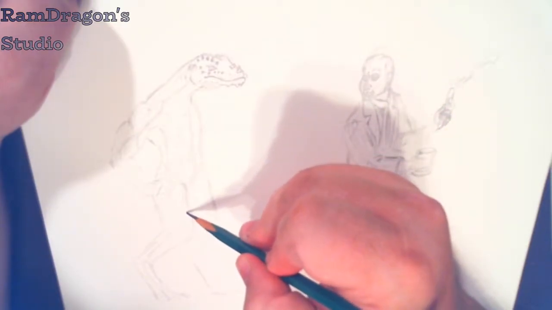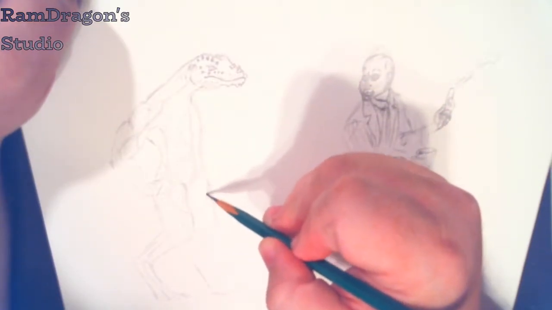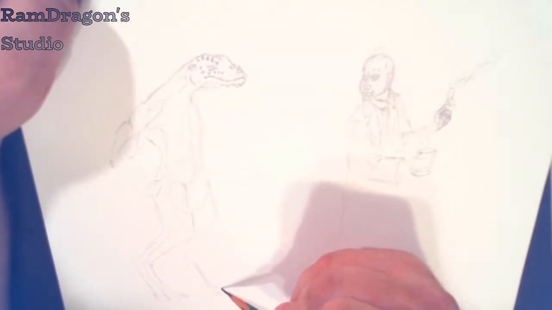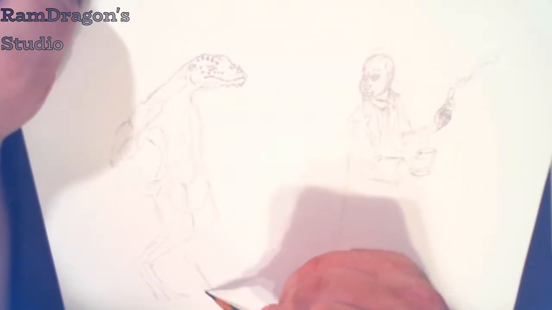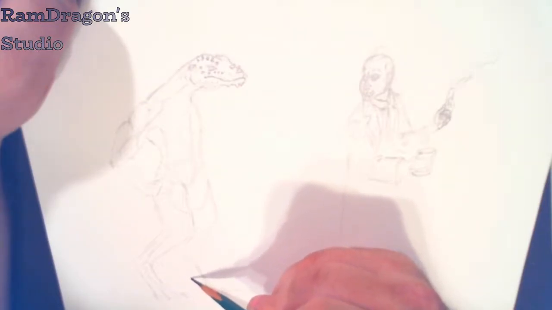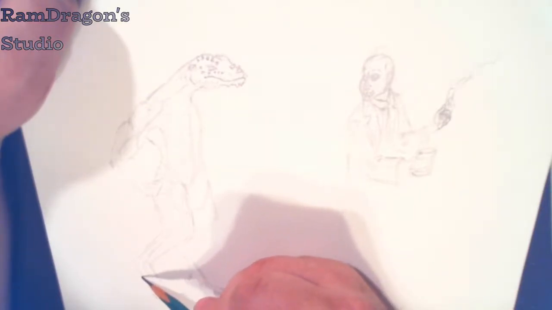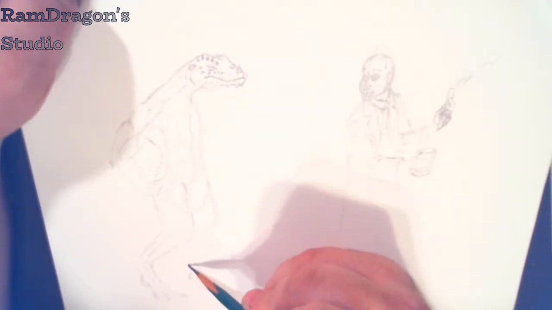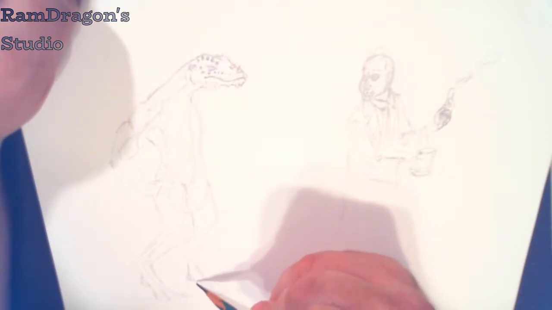Kind of indicate that a little bit here. And back down to here, we're getting his toes in. Probably he's an alien, so he might look like a reptile, but he's not really a reptile. So we'll give him a vestigial foot thumb there.